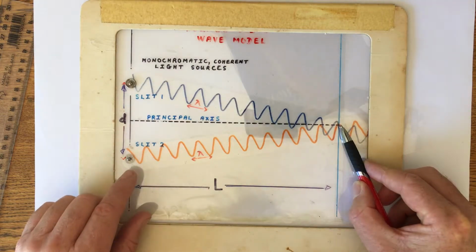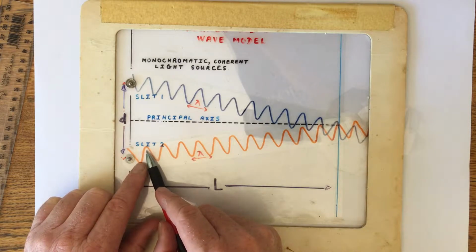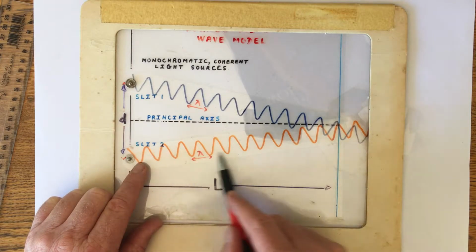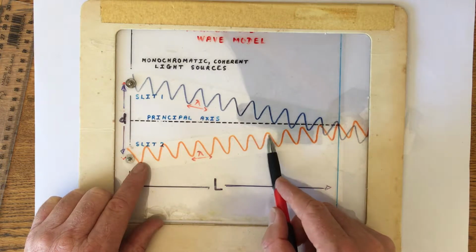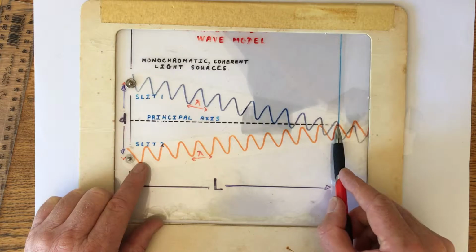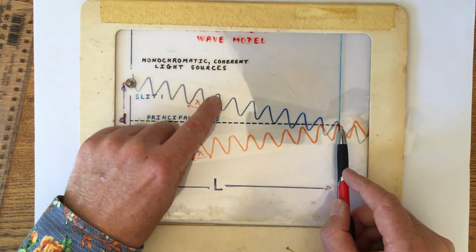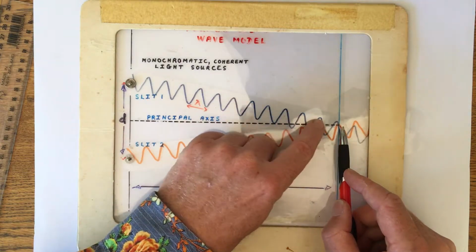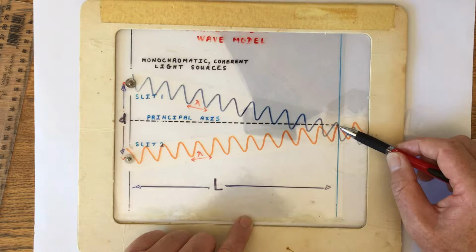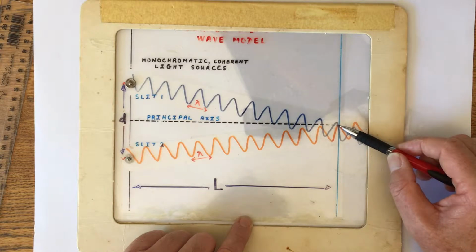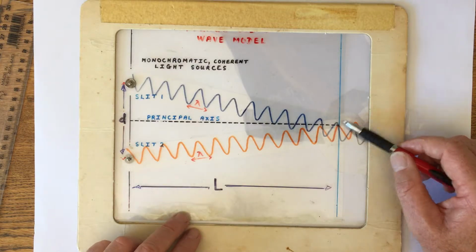And I'll tell you the reason why n equals 0 is the path difference. If we were to count the number of crests along, say the orange wave is 1, 2, 3, 4, 5, 6, 7, 8, 9, 10, 11, 12, and 1, 2, 3, 4, 5, 6, 7, 8, 9, 10, 11, 12, the crest is meeting the crest of the other one. So therefore there's no path difference. So PD, path difference, is equal to 0.